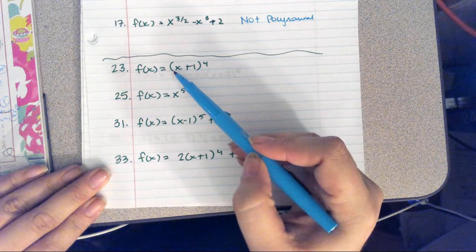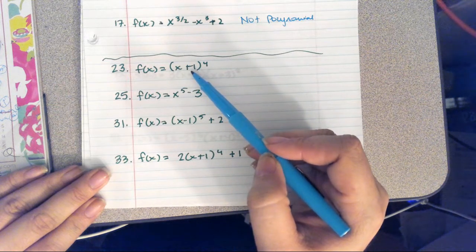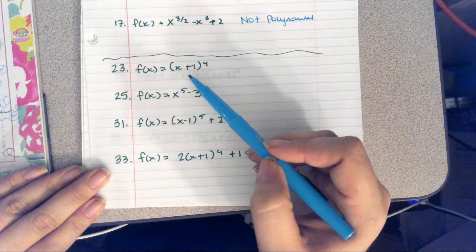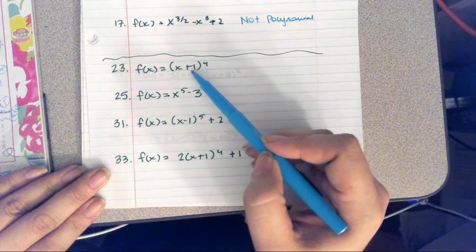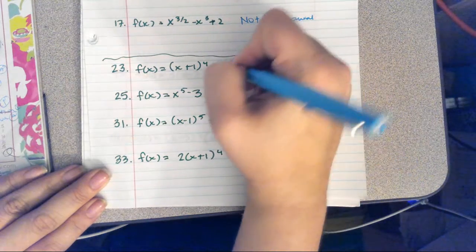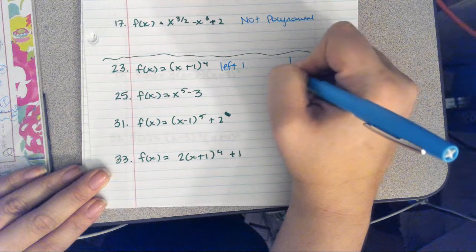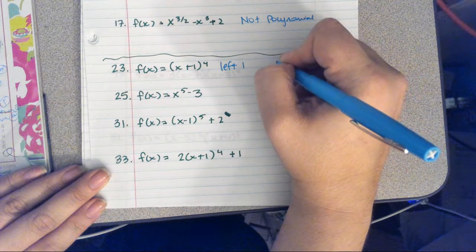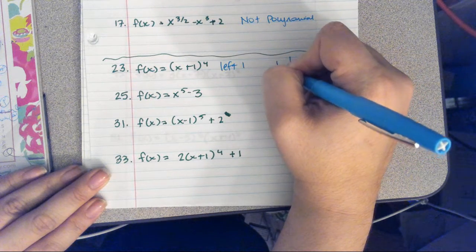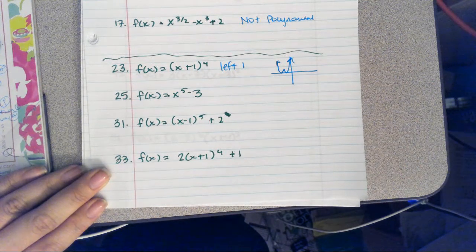Now, this doesn't have anything in front of the x, so it's not going to stretch or compress. This one is inside the parentheses, so anytime it's inside the parentheses, it's the opposite of what you think. So since it says +1, we would think, oh, we're moving to the right one. But really, we're moving left 1. So when we draw this, we move over this way. And this one is kind of funky. It looks kind of like a W because of the power of 4.